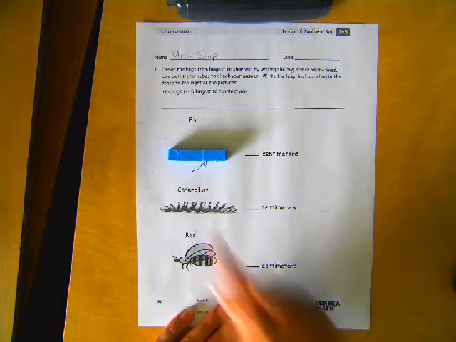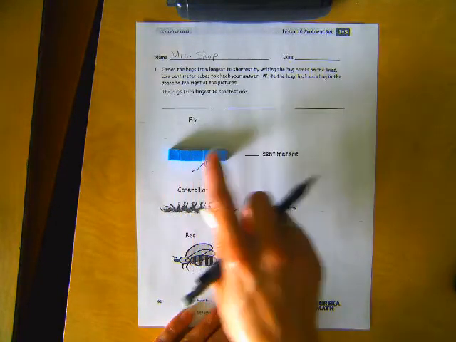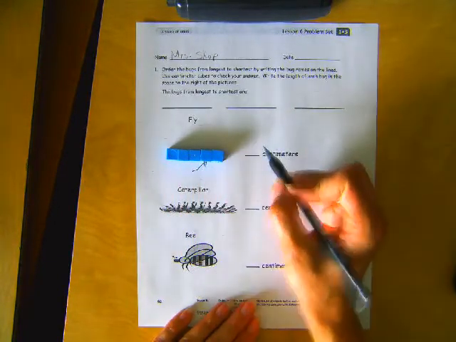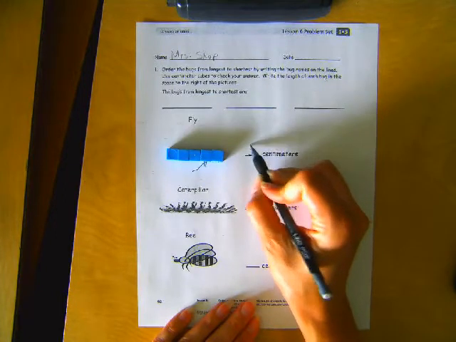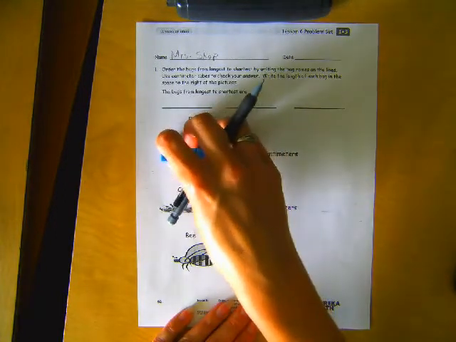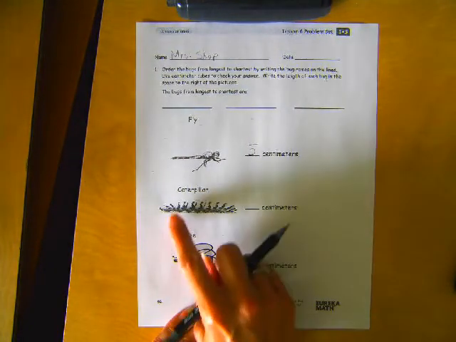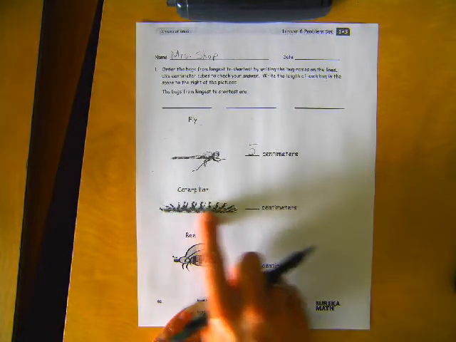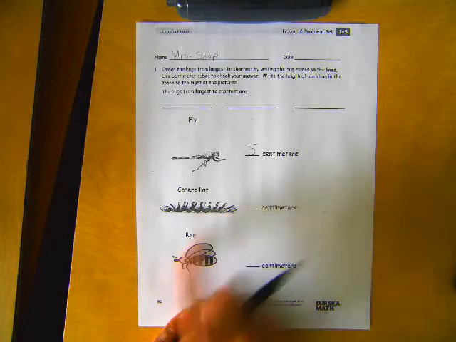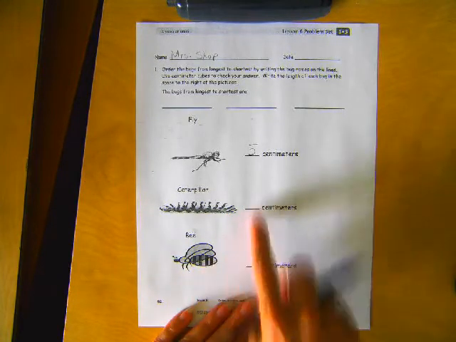So the fly is about 1, 2, 3, 4, 5 centimeters long. Go ahead and use your centimeter cubes to measure how long the caterpillar is and how long the bee is. Write your answers next to them.